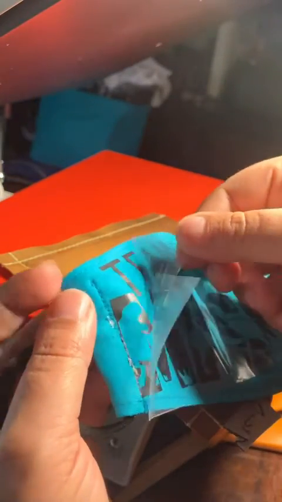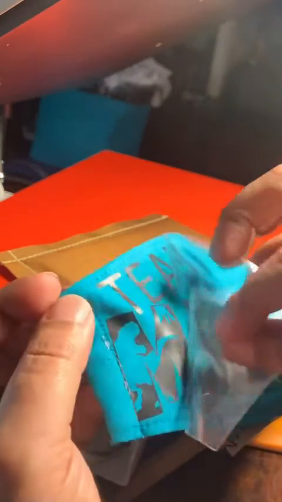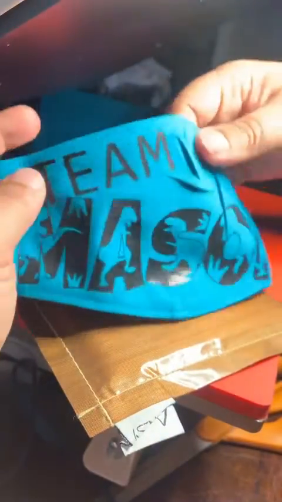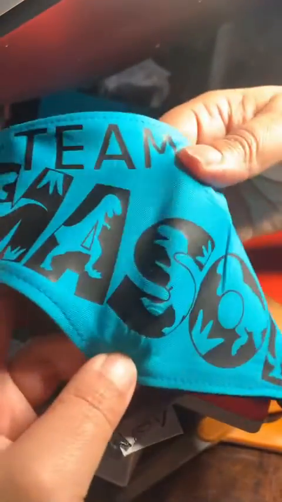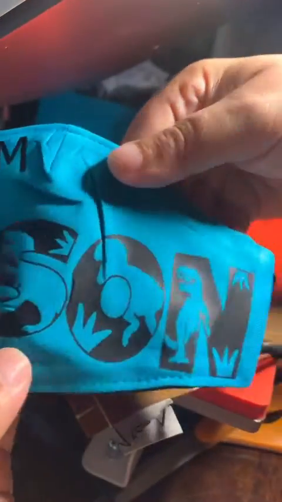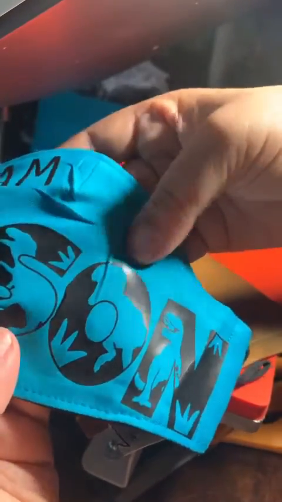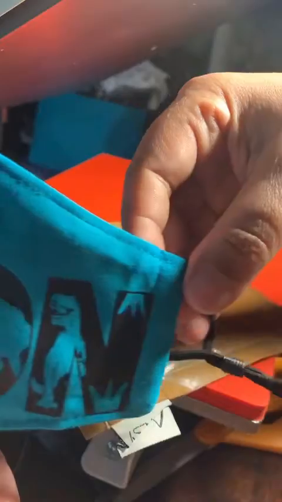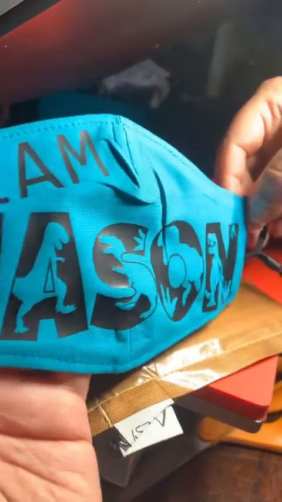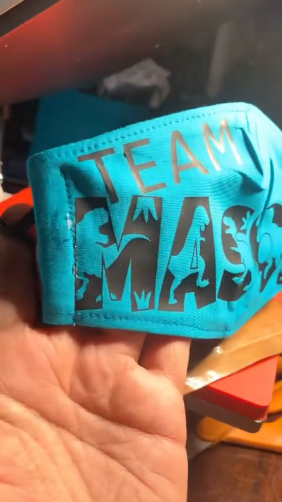Just like that. Team Mason. See? Then you peel it back. Peel it back. Just like that. Look at that. Team Mason. And I love that I didn't go too small with those letters, so you can definitely see the dinosaur in there. And that's what we wanted. I wanted to be able to see the dinosaurs come out. See? Perfect. So cute.